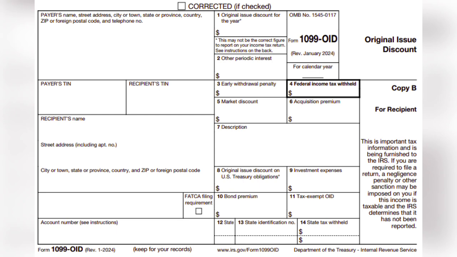Let's go through the key parts step by step so that you know how to read and use it. At the top of this section, you'll find the payer's information and your information. This includes names, addresses, and tax identification numbers. Make sure that these details are correct because they link the form to your tax record.